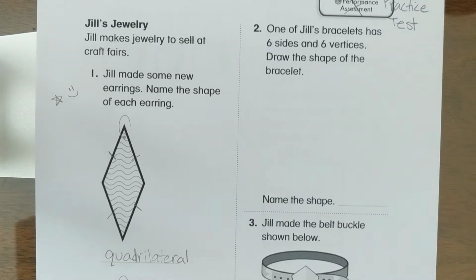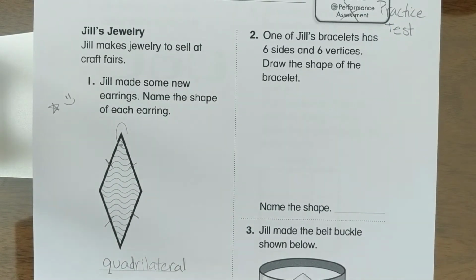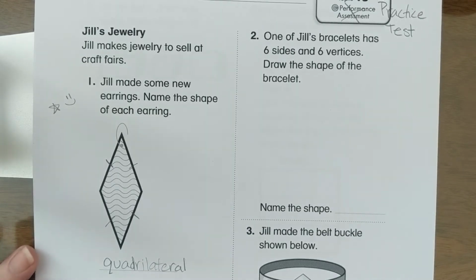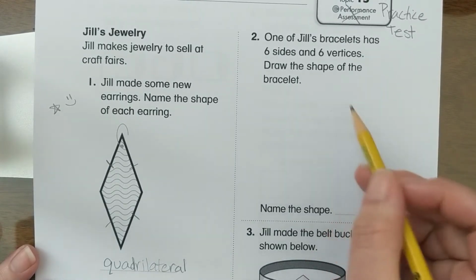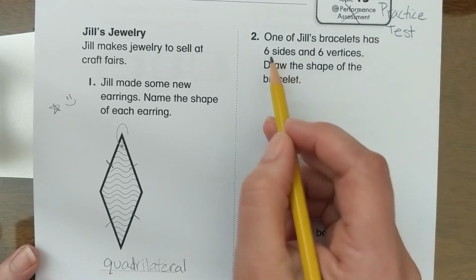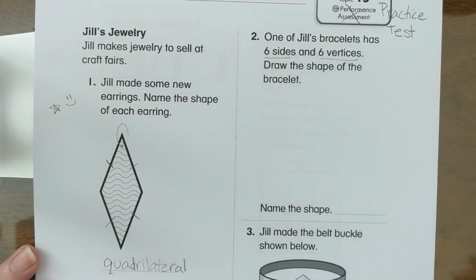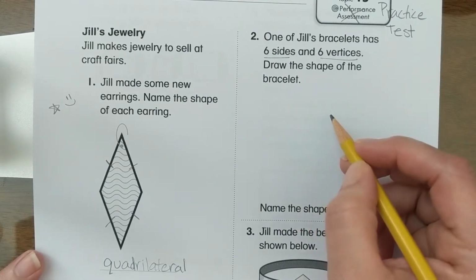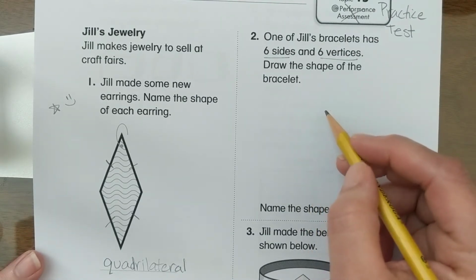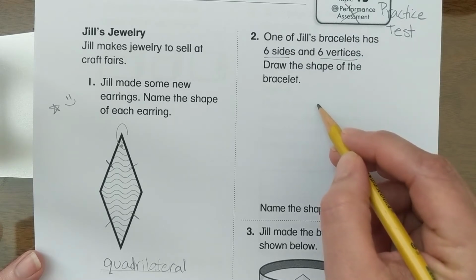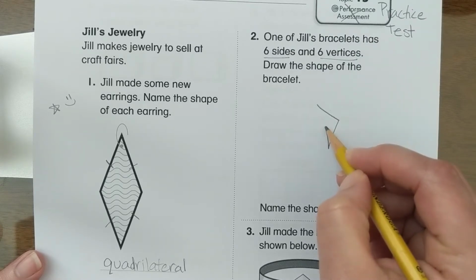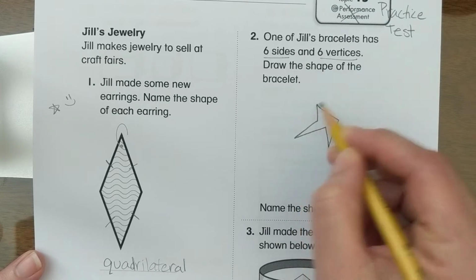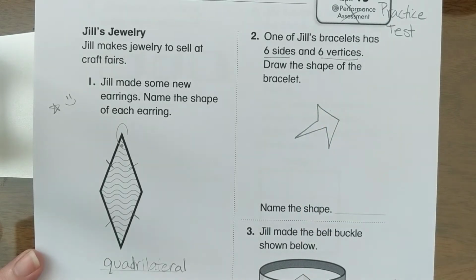Okay, number 2. One of Jill's bracelets has 6 sides and 6 vertices. Draw the shape of the bracelet. So it doesn't matter what shape you draw as long as it has 6 sides and 6 vertices. So I count my sides as I'm drawing, and I know they have to be connected all together. It can't be an open shape. So here we go. 1, 2, 3, 4, 5, 6. This is going to be her crazy bracelet.